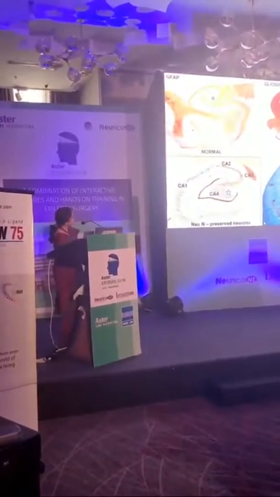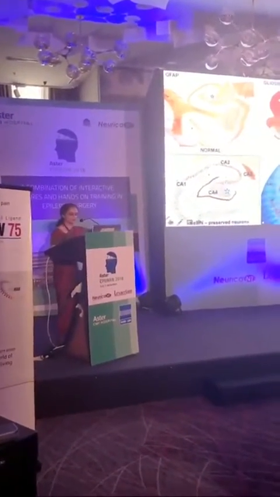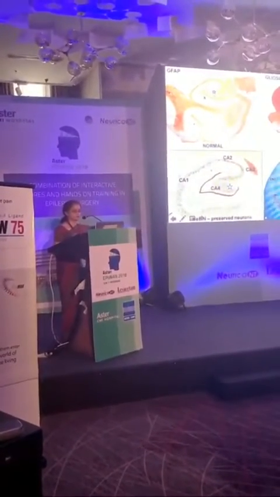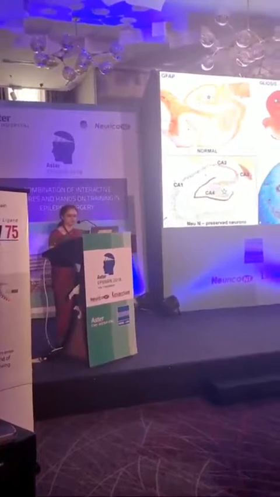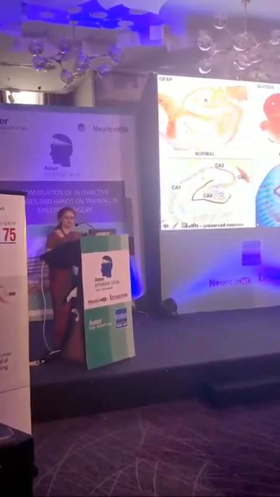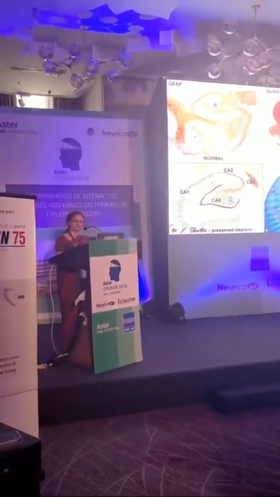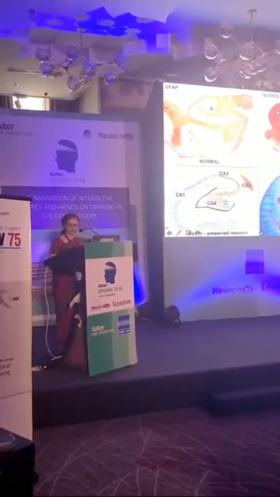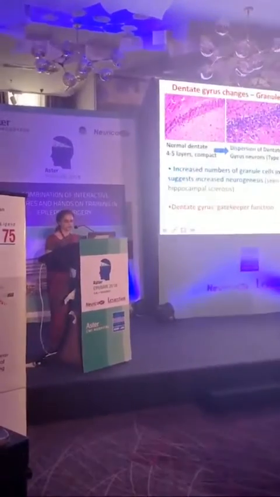What you're looking at here is a normal hippocampus, with a GFAP stain, which tells you the amount of glial distribution that you see. Versus this, a sclerotic hippocampus. All that brown tells you there is intense gliosis. So these are the two changes that I've already alluded to, neuronal loss and gliosis.